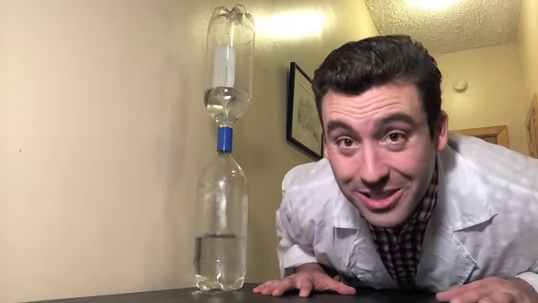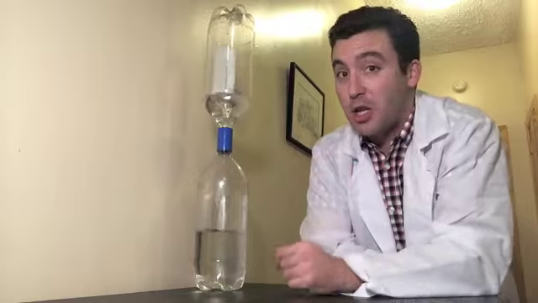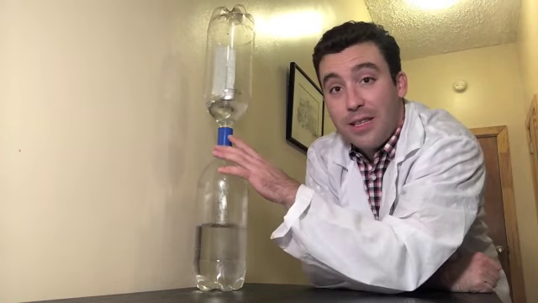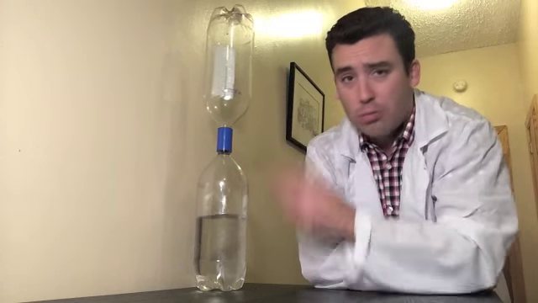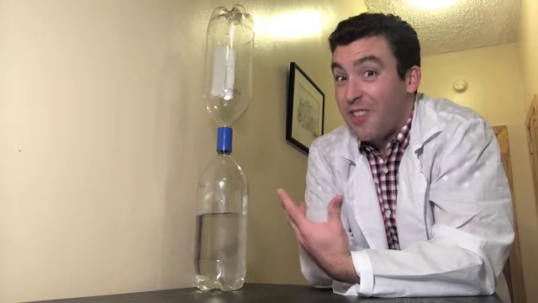So that's it for today's experiment. If you get a chance to try this at home, it's really cool. You can find these little connector tubes online, and then you just get two 2-liter bottles and you can make it yourself. It's a lot of fun.